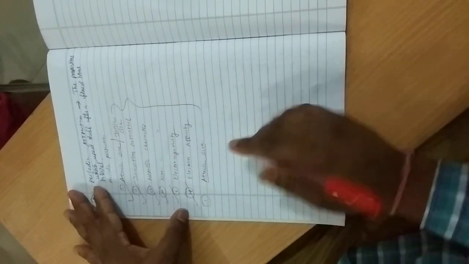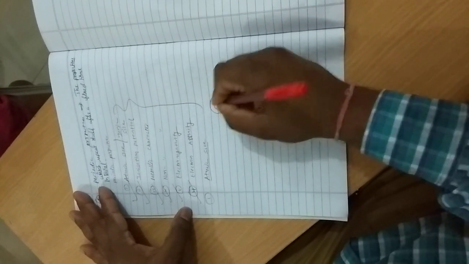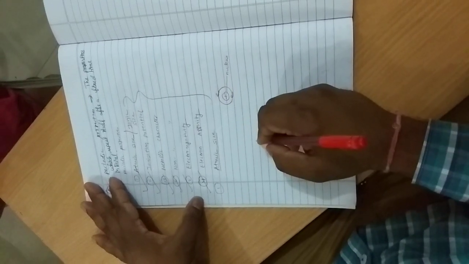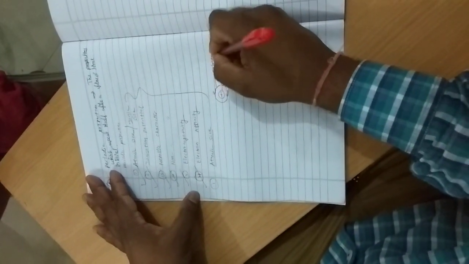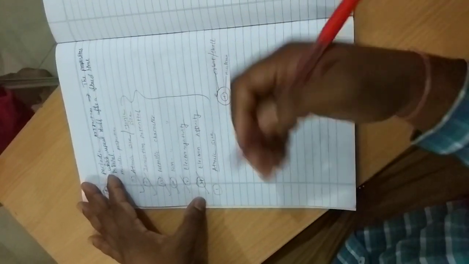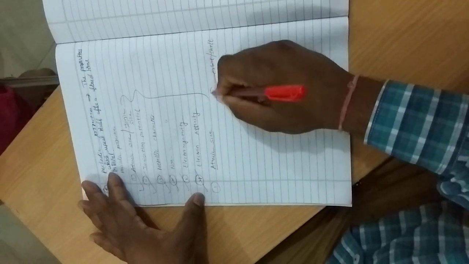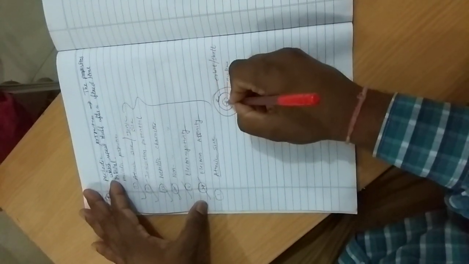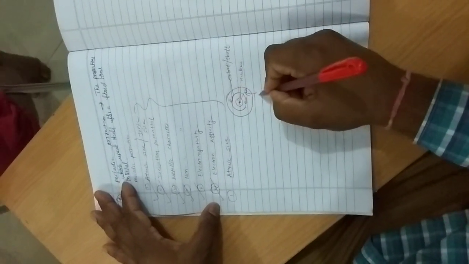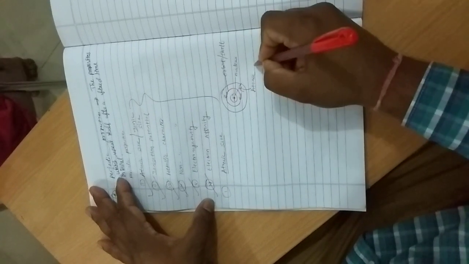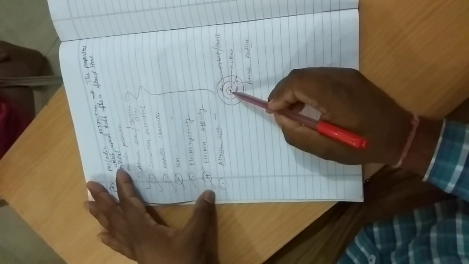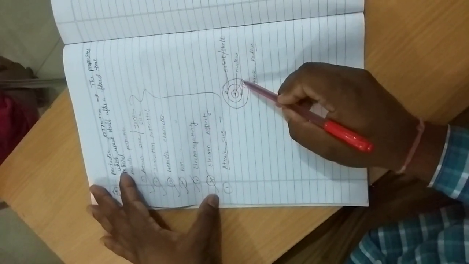See, what do you mean by atomic size? You know how an atom is? An atom contains a nucleus at the center, yes or no? And electrons are revolving around the nucleus in a circular path. This path is called what? Orbit, or also called shell. So an atom may have one shell, two shells, three shells, four shells. Suppose an atom has two shells, the distance from the center of the nucleus to the outermost shell is called what? Atomic radius. So atomic radius is defined as the distance from the center of the atom to the outermost orbit.